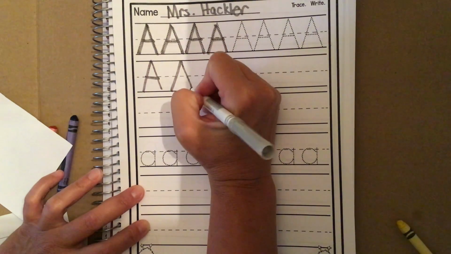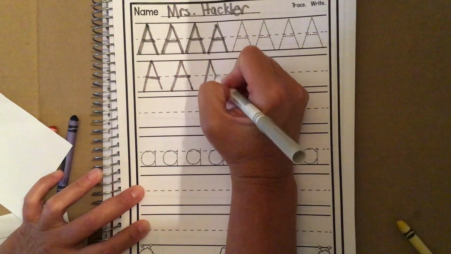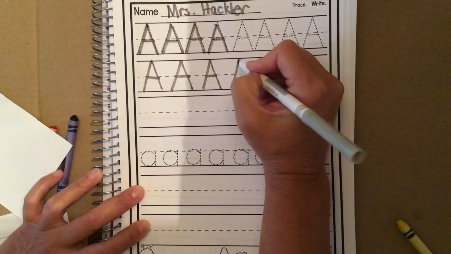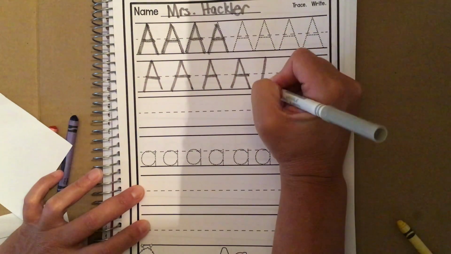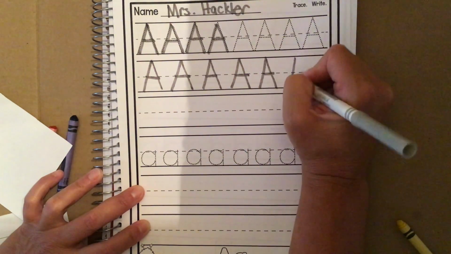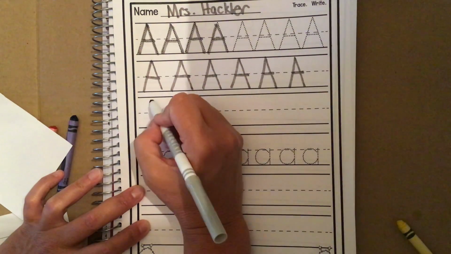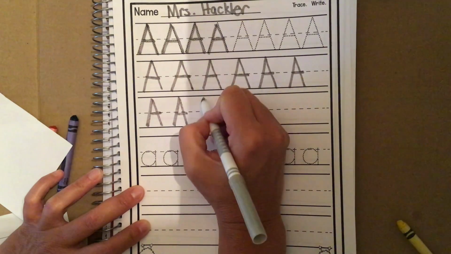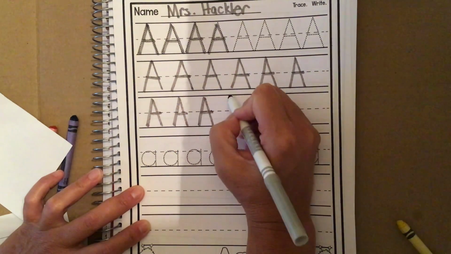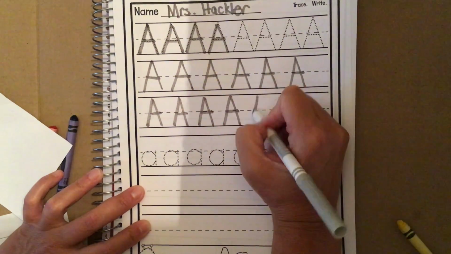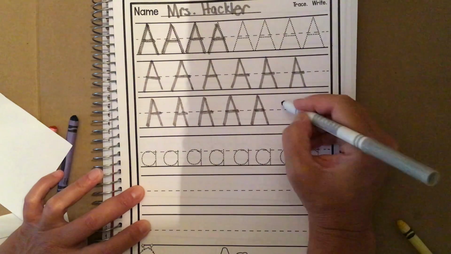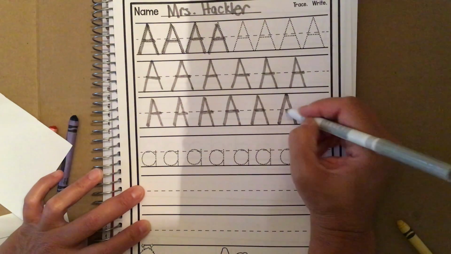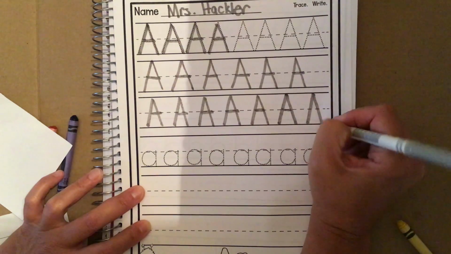So you're going to go all the way across your page on both lines. Okay, you're going to do the same thing on this line because you're going to practice that uppercase A. Sky line to grass line, slide on the plane line. Sky line to grass line, slide on the plane line.